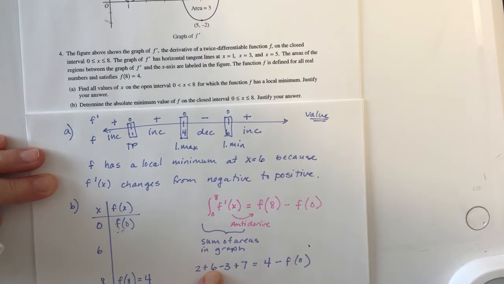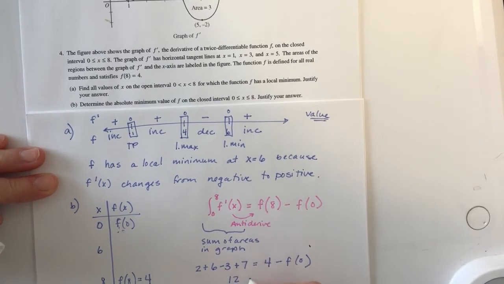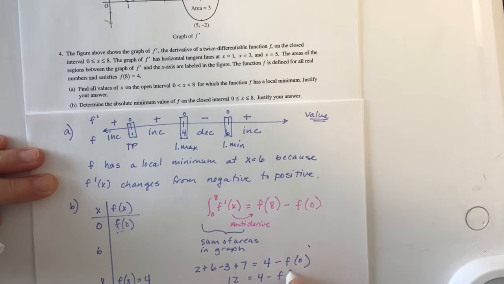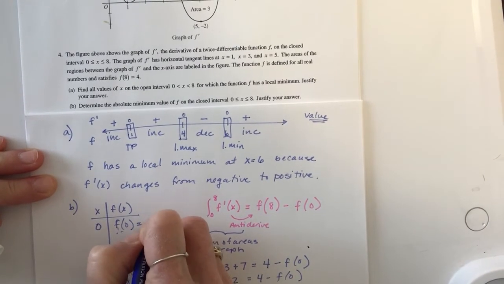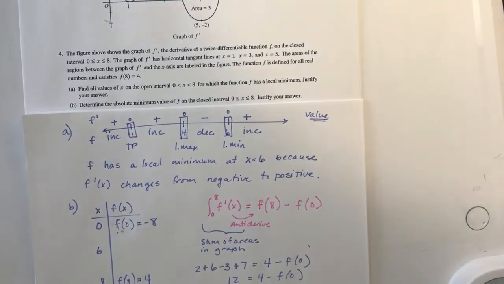So 2 plus 6 is 8. 8 minus 3 is 5. 5 plus 7 is 12. 4 minus f of 0. So I'm going to add my f of 0 over here. And 4 minus 12 is negative 8. So I get an answer of negative 8.